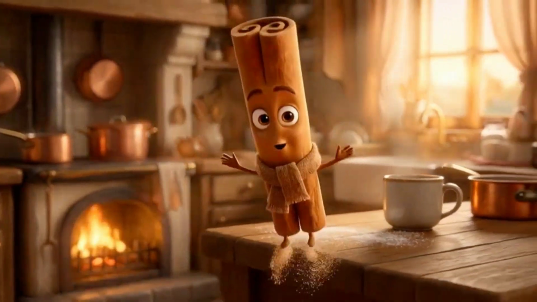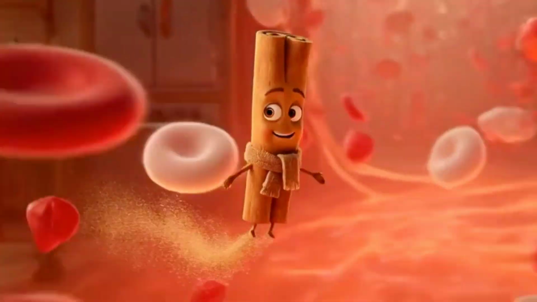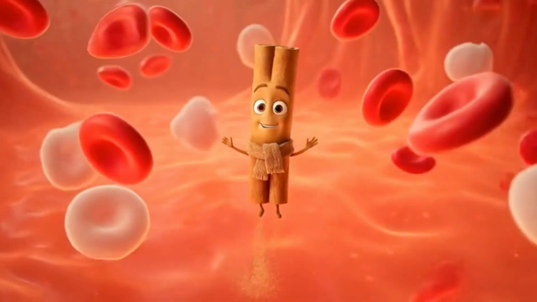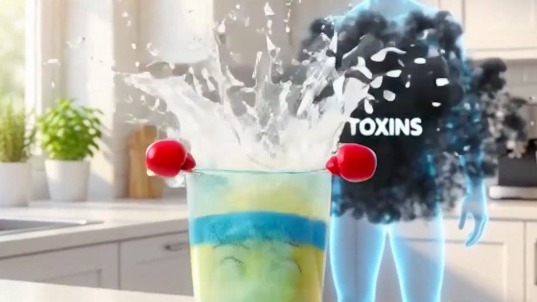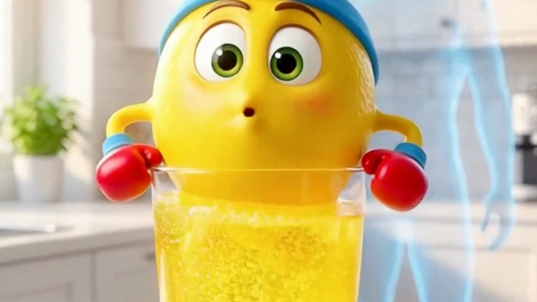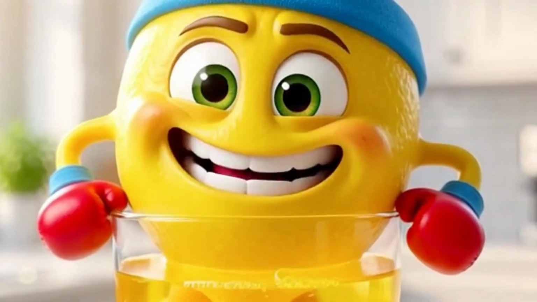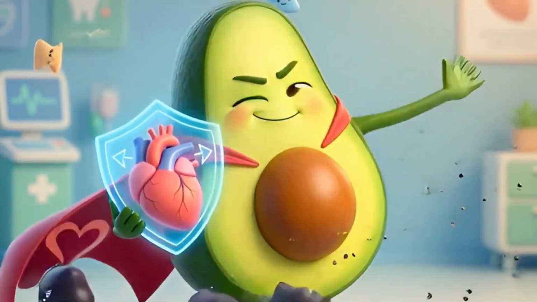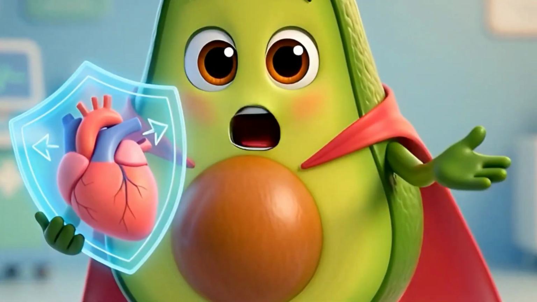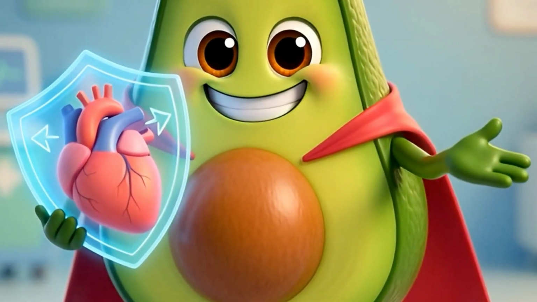Hi, I'm cinnamon. I help regulate blood sugar and improve circulation. I support metabolism and keep your body feeling balanced and energized. Hi, I'm lemon. I wake your body up and help flush out toxins. Hi, I'm avocado. I protect your heart with healthy fats.